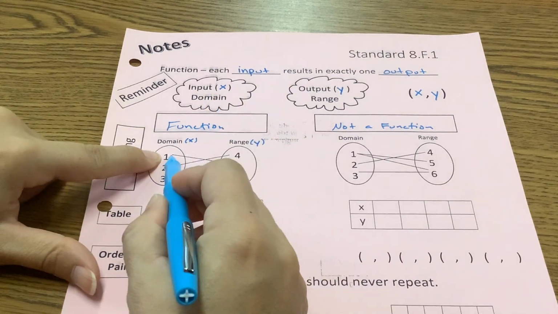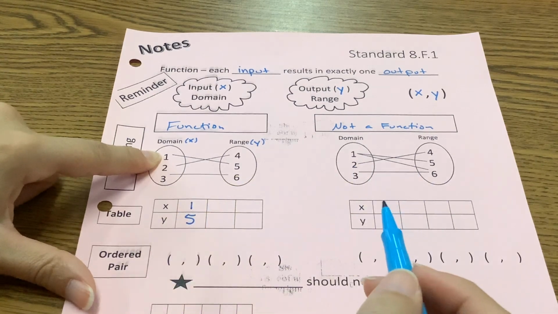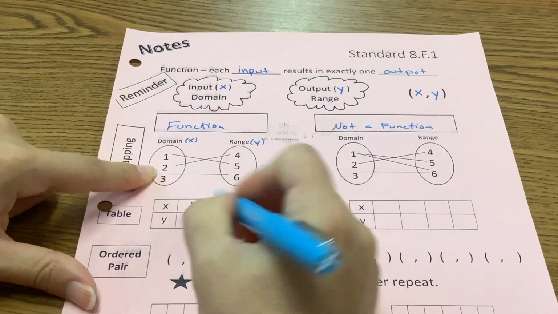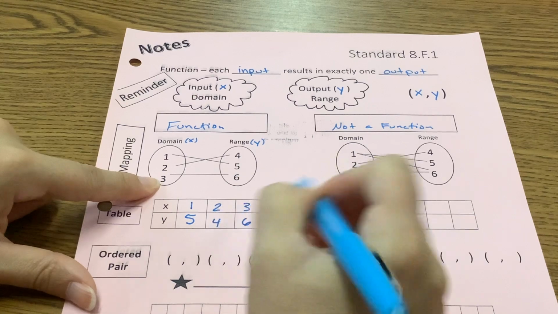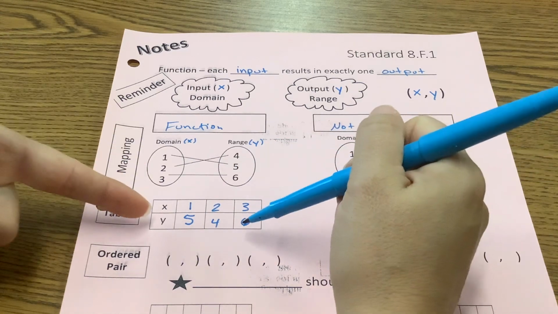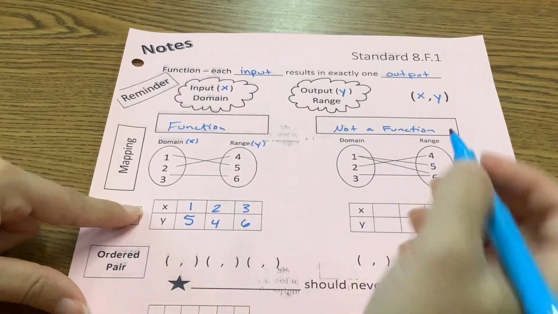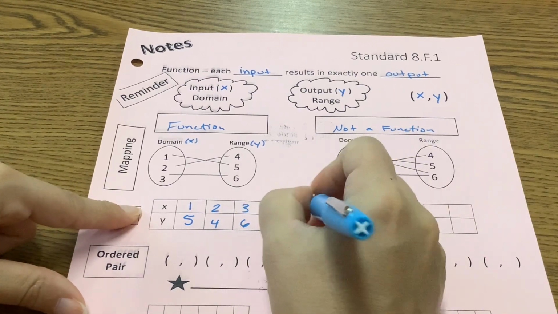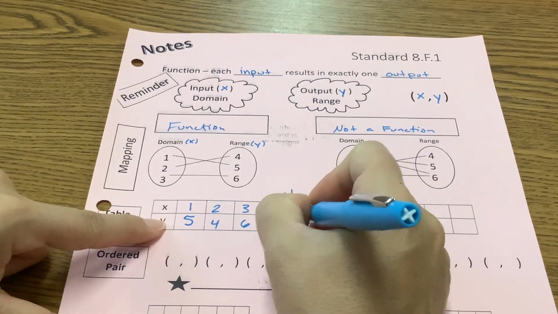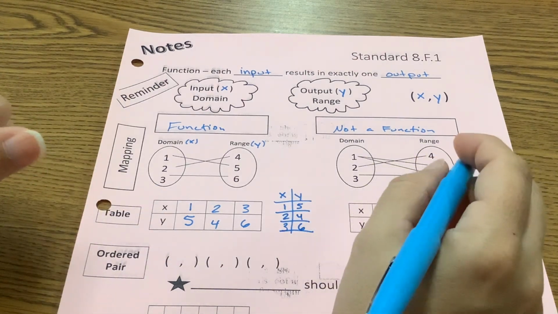An input of 1 has an output of, so put that in the table. We're going to go ahead and fill out that table, 1 and 5. An input of 2 has an output of 4, and an input of 3 has an output of 6. And so a mapping gives the same exact information as a table does. Okay, the table can be horizontal or it can be vertical. This is the exact same table. We're just stacking it the other direction. So it's still 1, 2, 3 for the x values and 5, 4, 6 for the y values. It's the same exact table, just one is on its side and one is vertical.